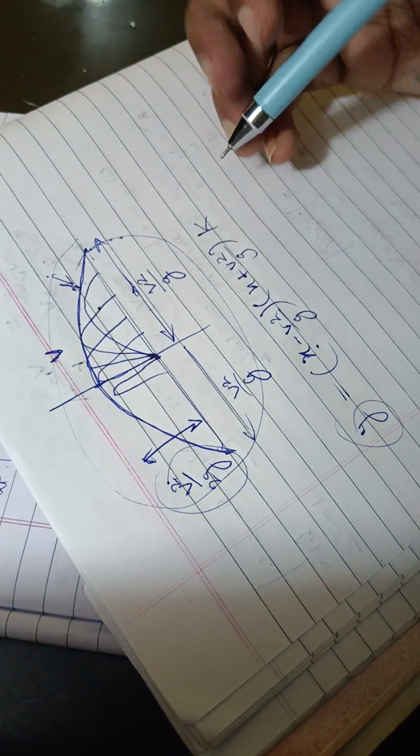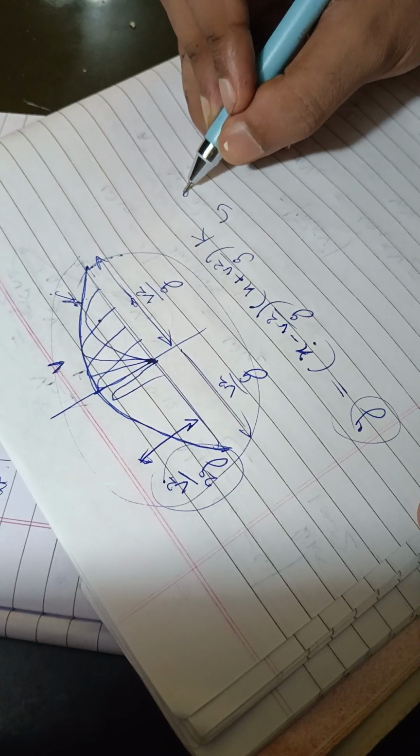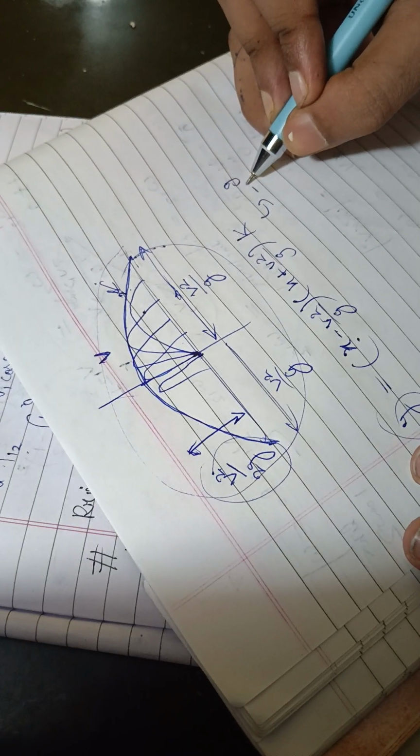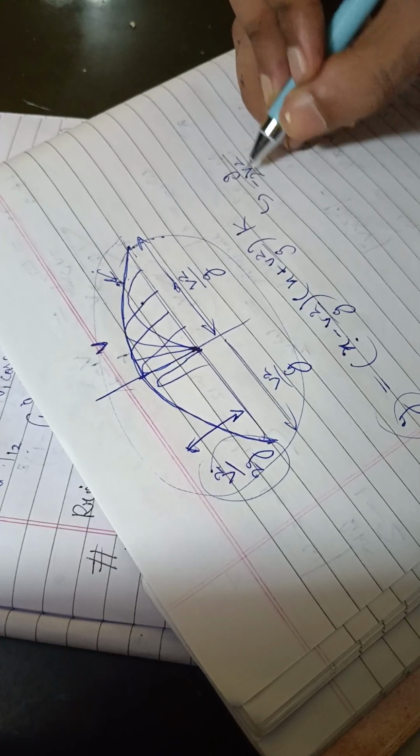To satisfy this, we get k is equal to minus g by 2v square, something like that. Need to check it. Okay, moving ahead, we get some more questions.